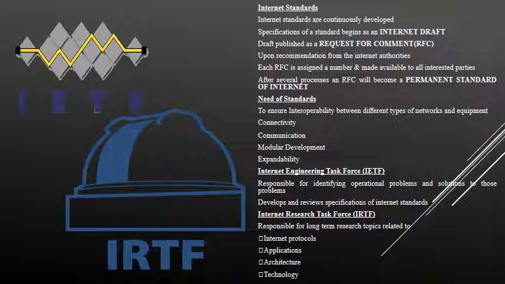Need of standards: to ensure interoperability between different types of networks and equipment, connectivity, communication, modular development, and expandability. The Internet Engineering Task Force, or IETF, is responsible for identifying operational problems and solutions to those problems, and develops and reviews specifications of Internet standards. The Internet Research Task Force is responsible for long-term research topics related to Internet protocols, applications, architecture, and technology.